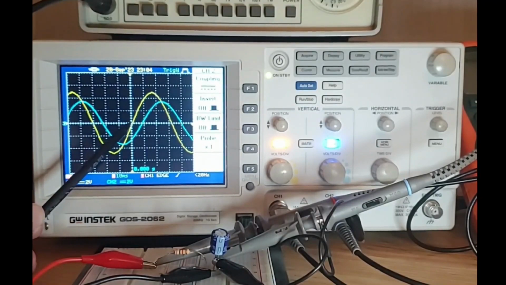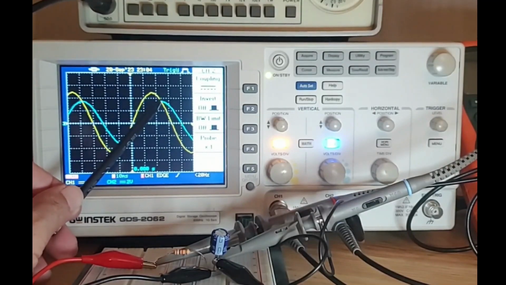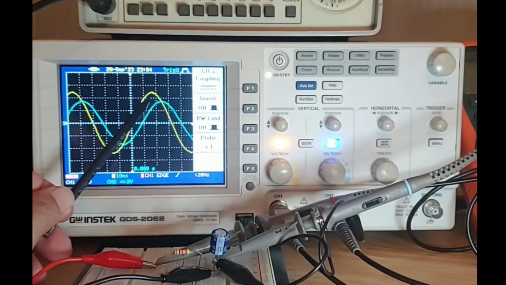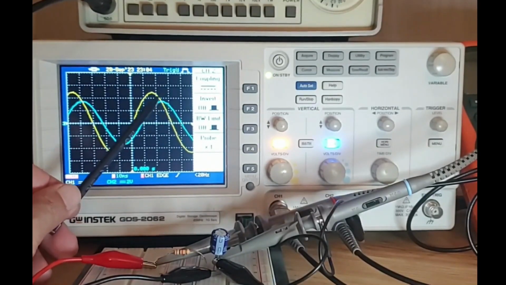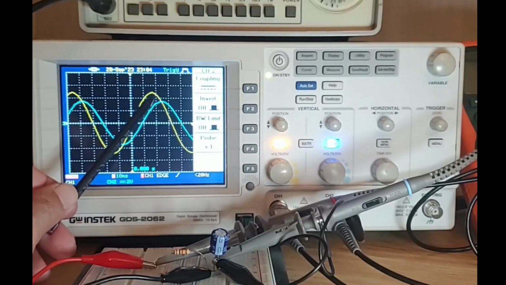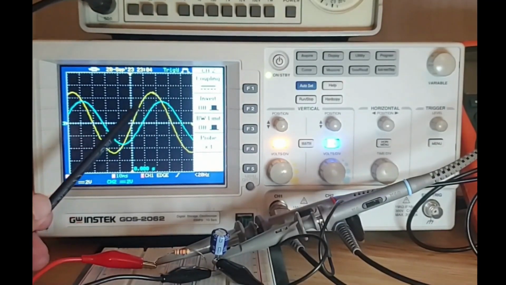So let's say if I choose that this is my time 0, then the source reaches the peak at this point. Okay, so that's time, let's say, a few milliseconds. And the capacitor reaches the peak later, after some later time. So therefore, we say the capacitor is lagging the source. So the capacitor voltage is behind the source voltage because the capacitor reaches its peak after the source has already reached its peak. So therefore, the capacitor is lagging the source.